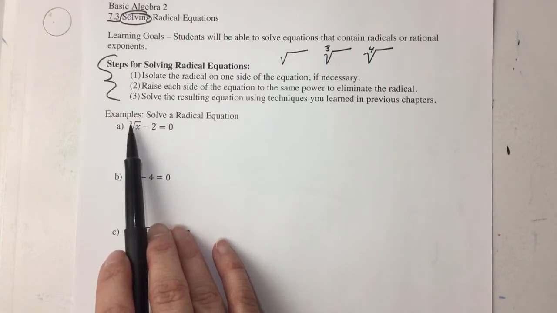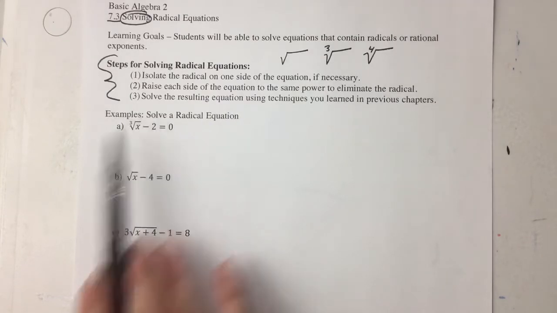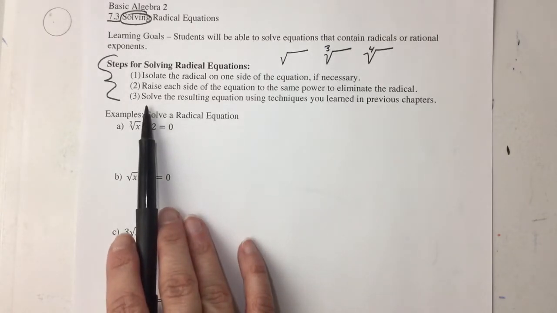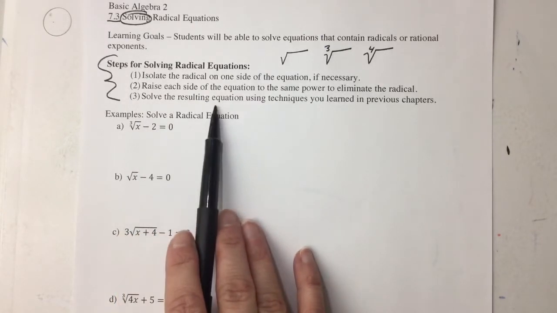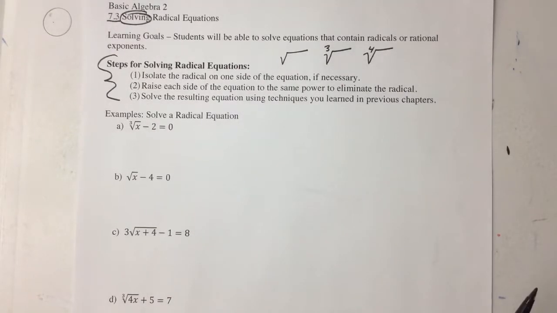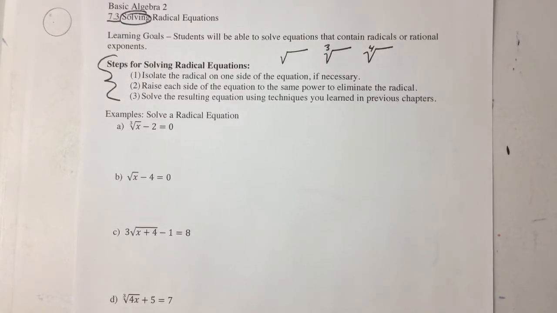So here we'll have to take both sides to the power of 3. This is an unwritten 2, so we'll have to square both sides. Then your radical will cancel, and you'll be ready to move on to step 3, solve the resulting equation, using techniques that we have been doing all year for solving equations. Okay? So we're going to go through 6 examples together.